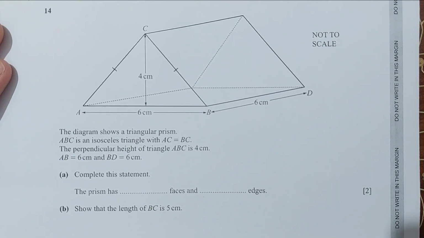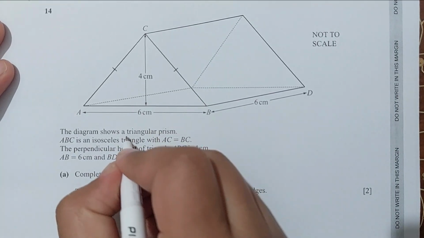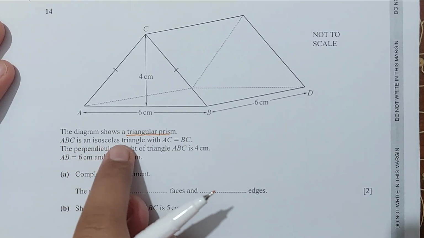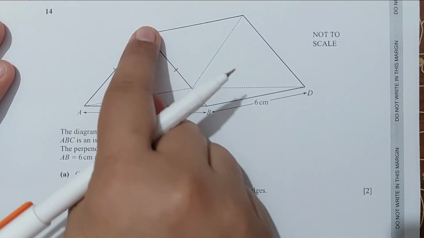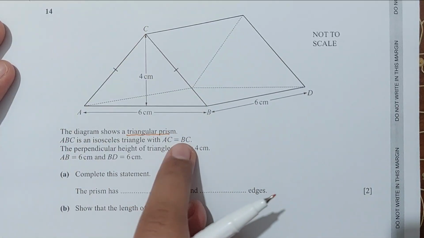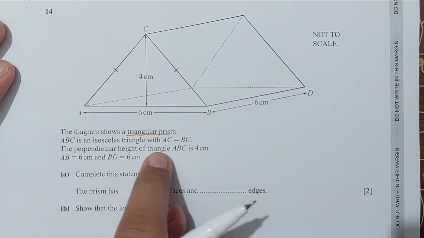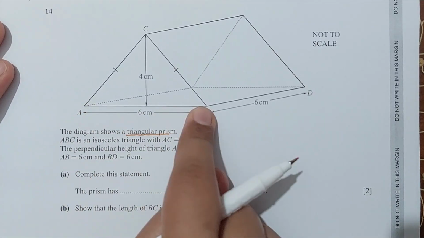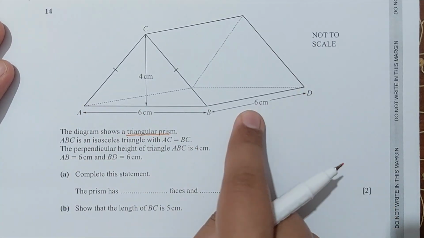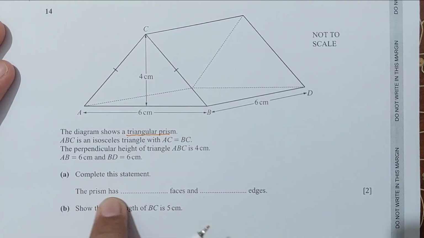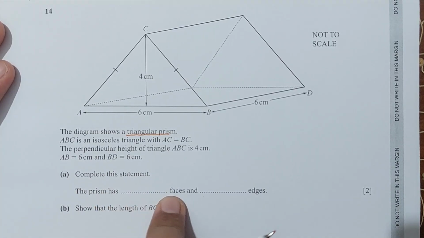Question number 14. The diagram shows a triangular prism. ABC is an isosceles triangle with AC equals BC. The perpendicular height of the triangle ABC is 4 centimeter. AB is 6 centimeter and BD is also 6 centimeter. Part A, complete this statement: the prism has dash faces and dash edges.